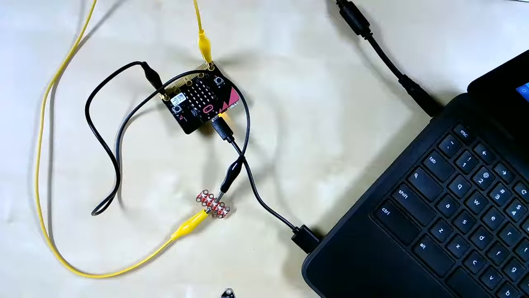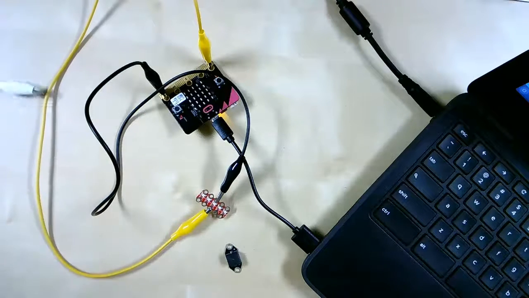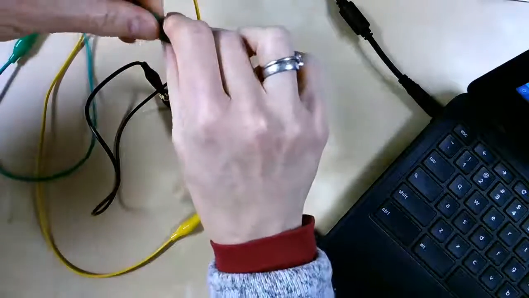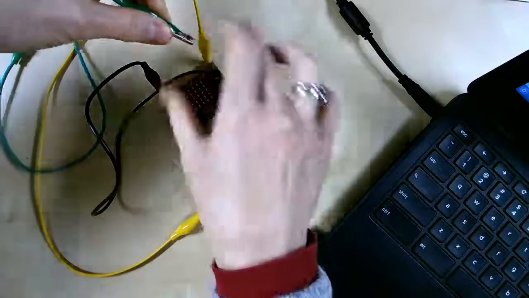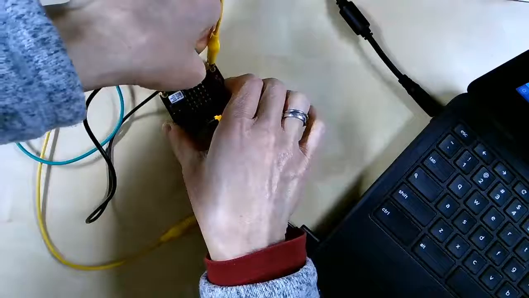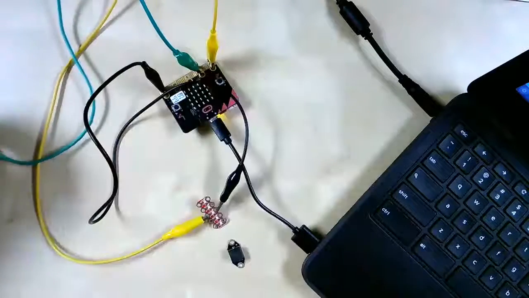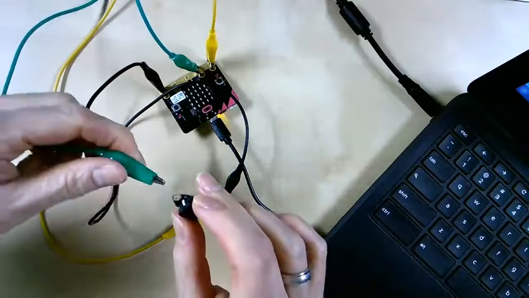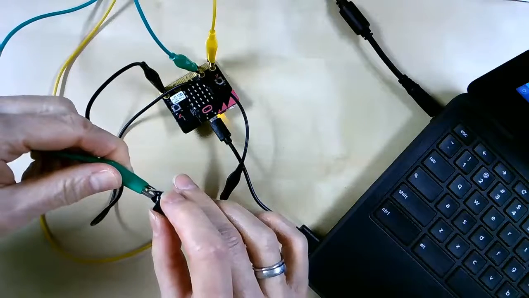So my code is still wired, and now I need to wire it to add in my speaker. And the first thing I need to do is I need to take a different colored double alligator clip, and I'm going to put this one on pin 1, and the other side I'm going to put on the positive side of my speaker.